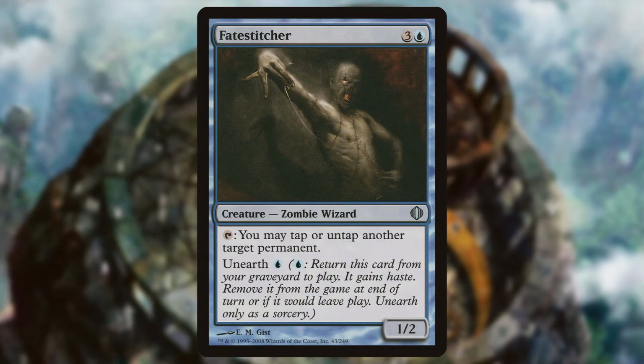It's time to stitch some fates with Fate Stitcher. He's a 4-mana 1/2. Tap, you may untap, or tap another target permanent. So great with your commander, and he has Unearth. You can pay 1 blue, bring him back with haste, untap your commander, end the turn, so you get to keep him with Unearth.